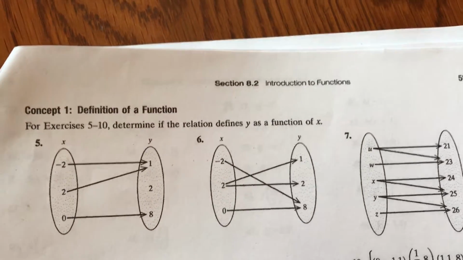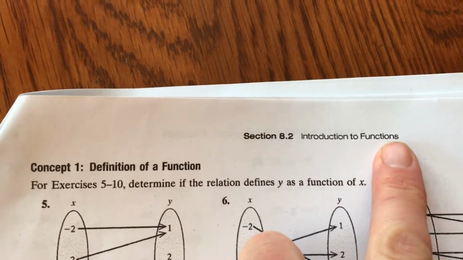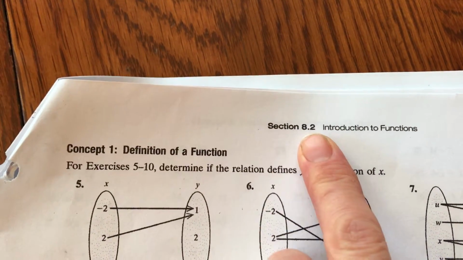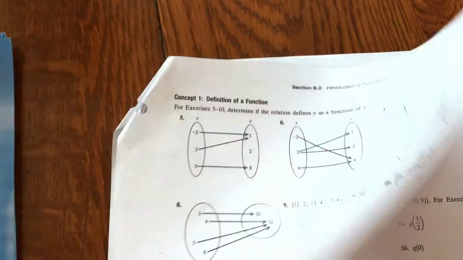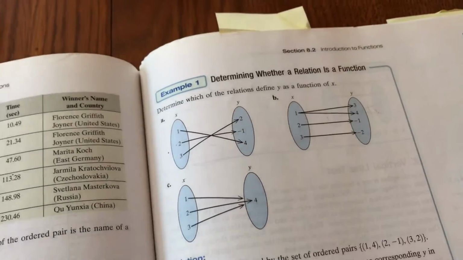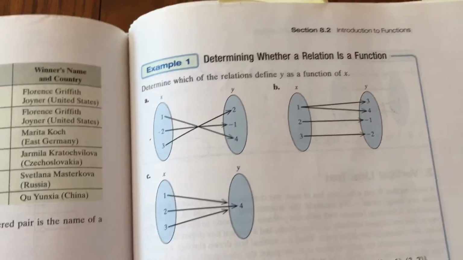This video is hopefully going to help you when we are just beginning our introduction to functions, which is from section 8.2. So it's a packet of worksheets that I've provided you of fun-filled activities. All right. Remember, for those of you that slept during class, or maybe you were absent, what is a function?